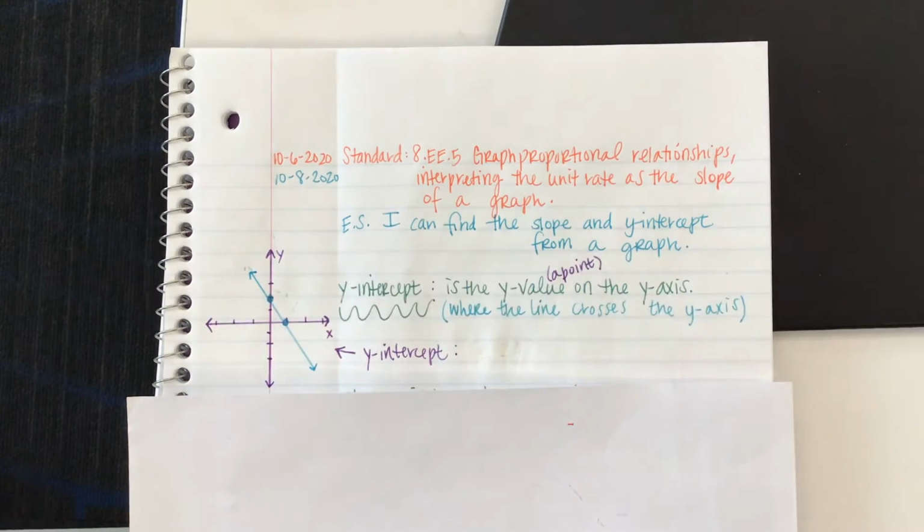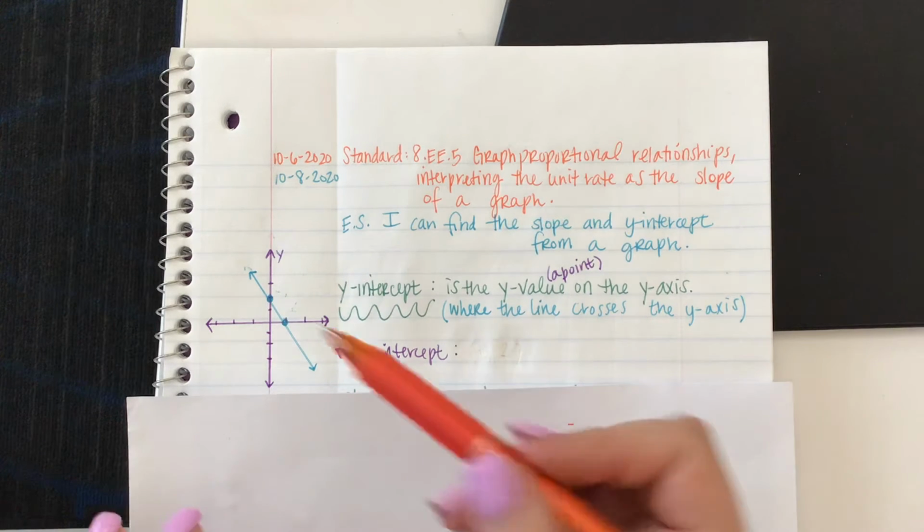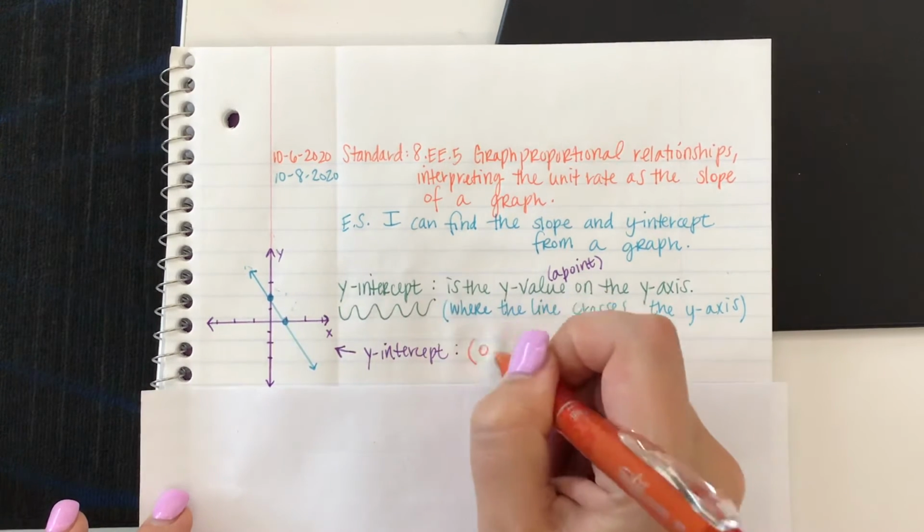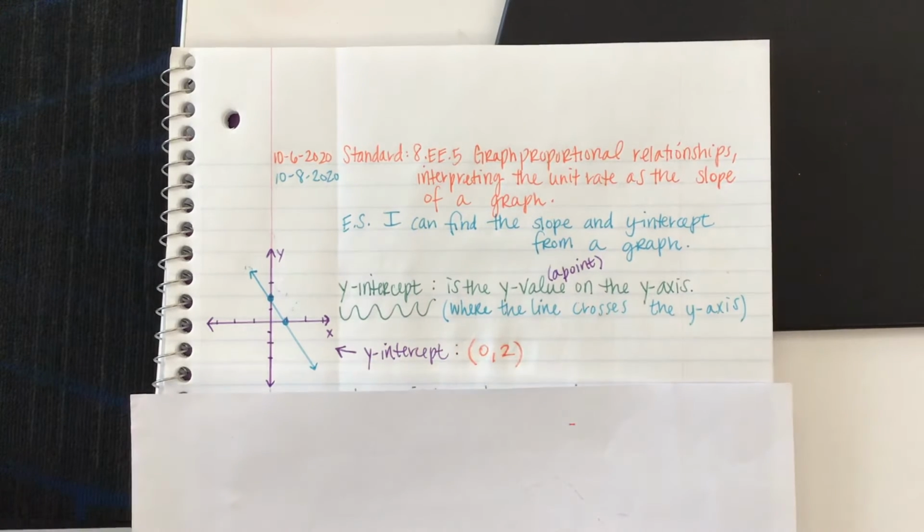So what point is that? That point is the y-intercept. Well, that point right here is (0, 2). Now, the y-intercept is an ordered pair. It's a point. It is not just a number, okay? It is a point.